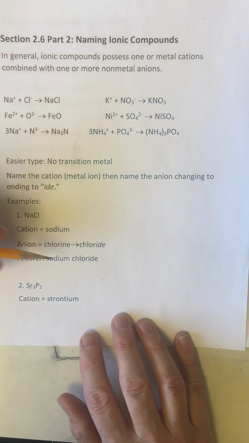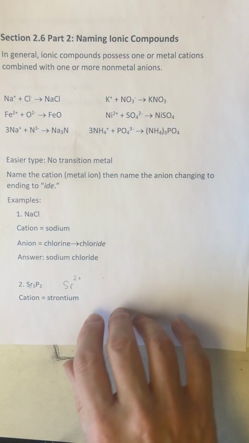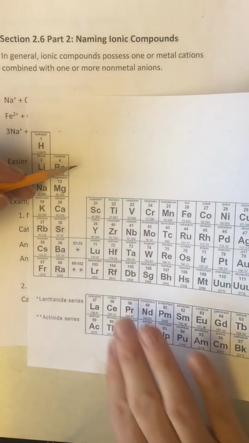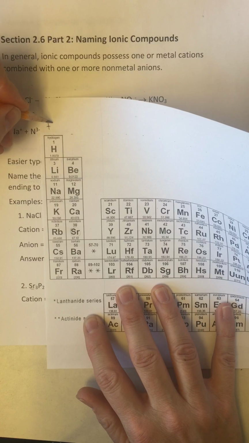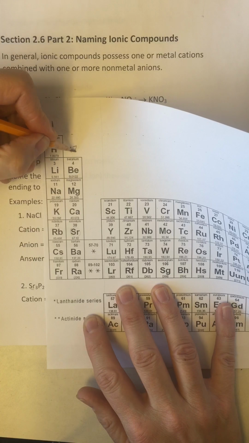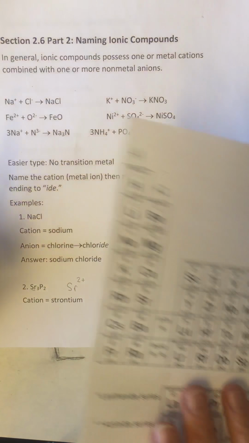Why is that the case? Well, the reason is we know that strontium has to be +2 because of its position in the periodic table. It's an alkaline earth metal. It's right there. There's strontium. Remember, +1, +2. So metal ions in this column are generally +2. So we know its charge.